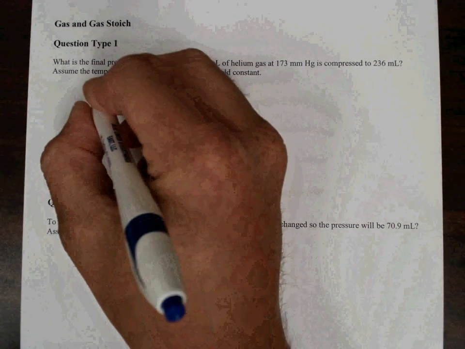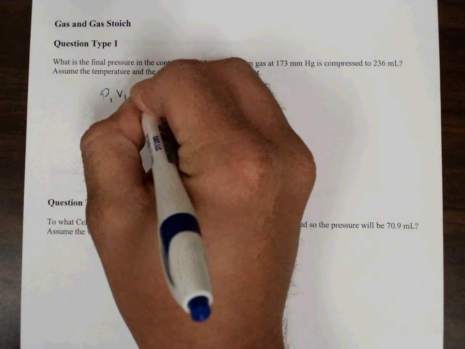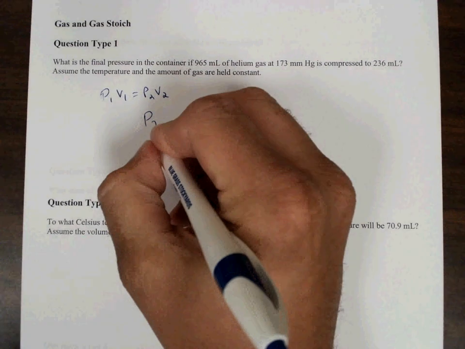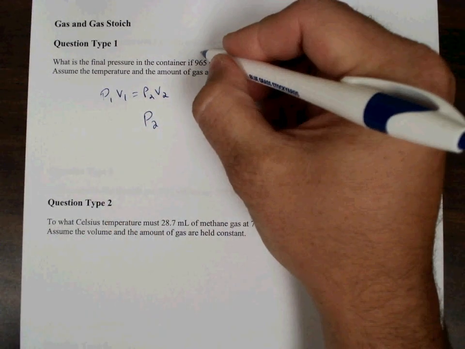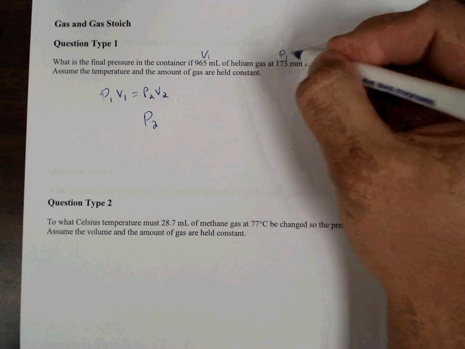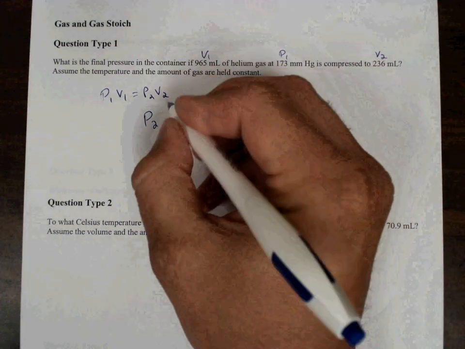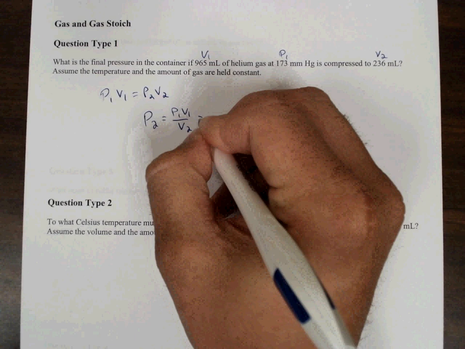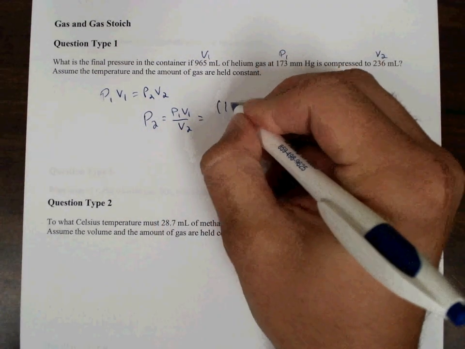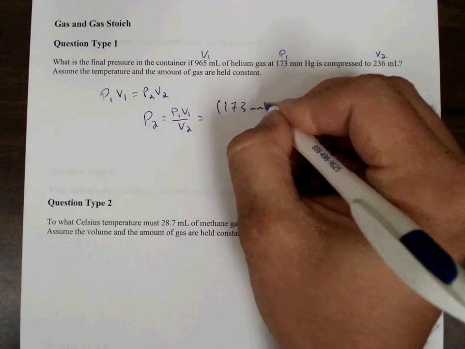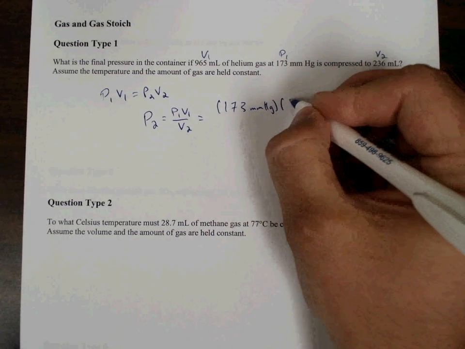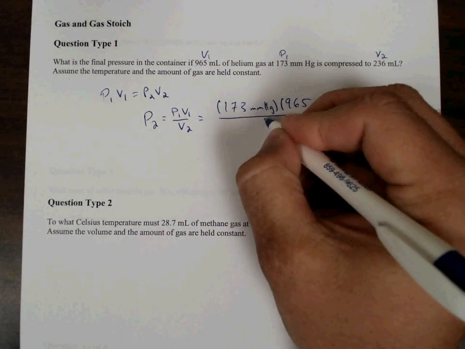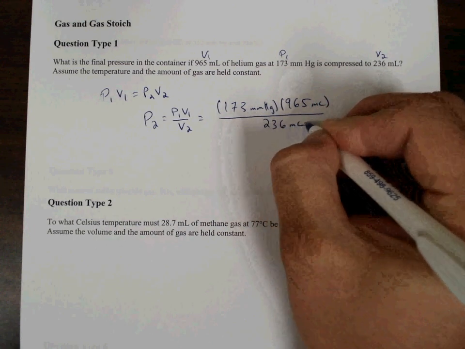Okay, so this is going to be a P1 V1 equals P2 V2 question. So we solve for P2 because we have V1 and P1 and V2 here. So P1 V1 over V2, let's just set this up: 173 millimeters of mercury times 965 milliliters divided by 236 milliliters.